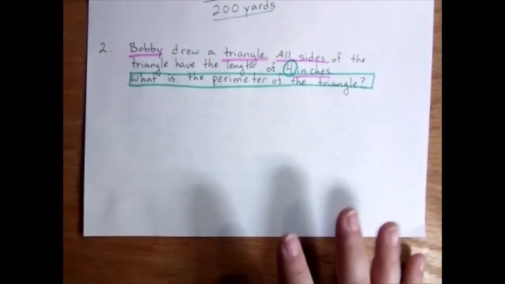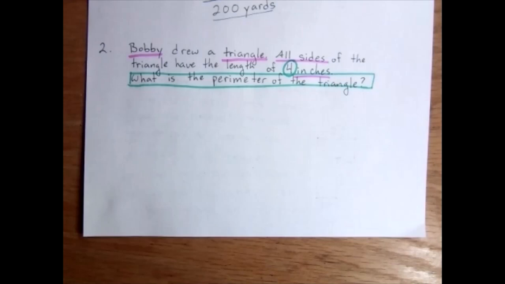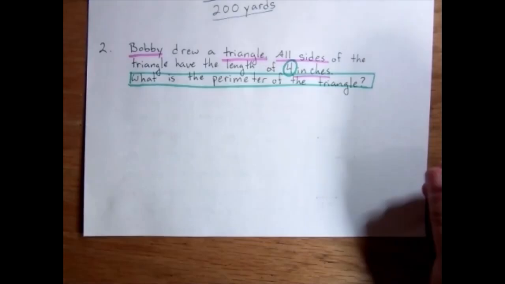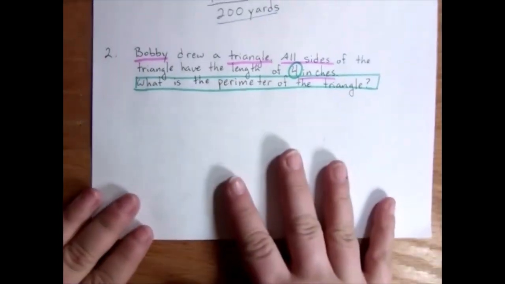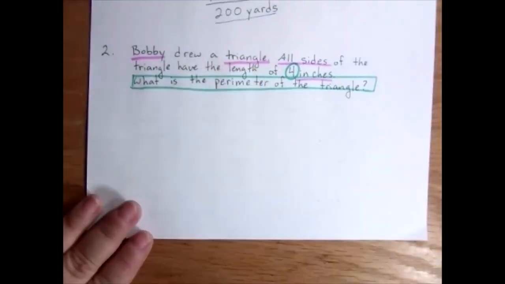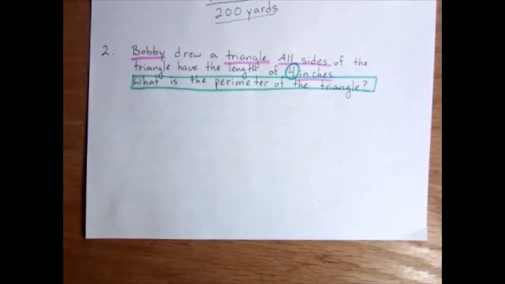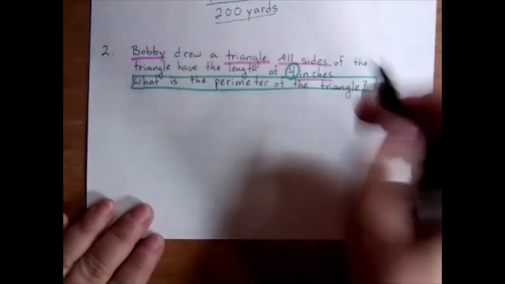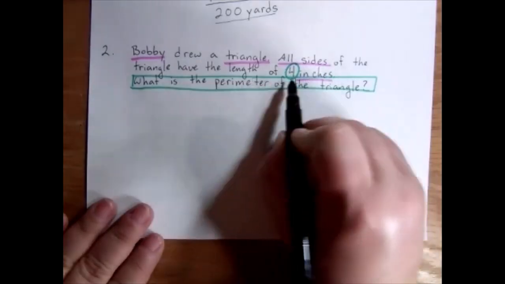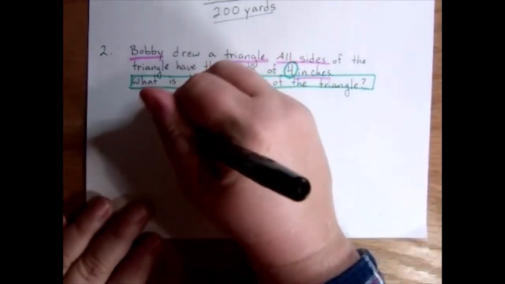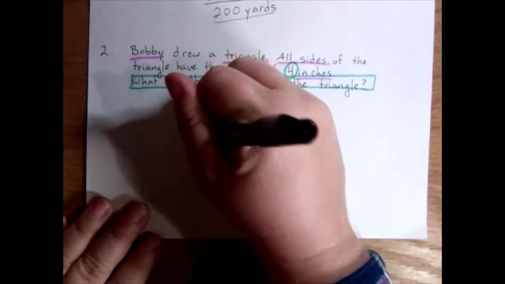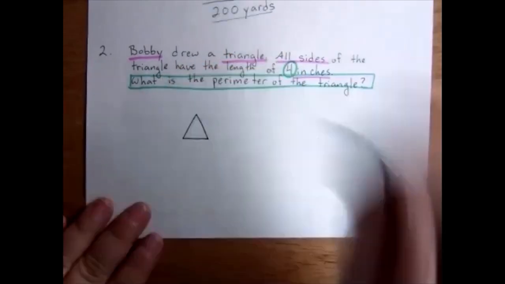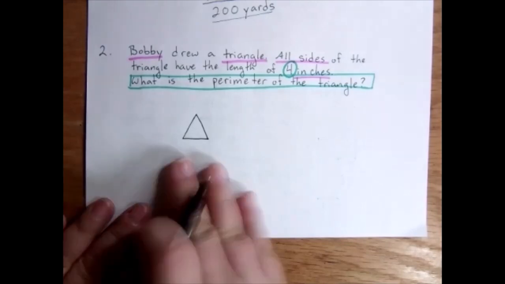So now let's see if we have all of the information that we need to execute our solving of this problem. So we have a triangle. Okay, let's think. How many sides does a triangle have? It has 3. So we are going to draw that triangle now. And it says that all sides have the same length. So we're going to try to draw this about the same length the best we can. So here's our triangle.